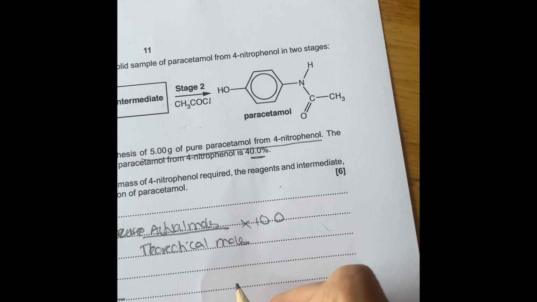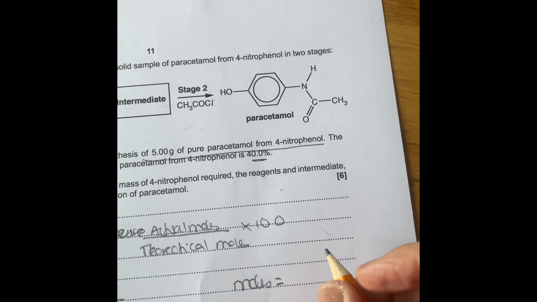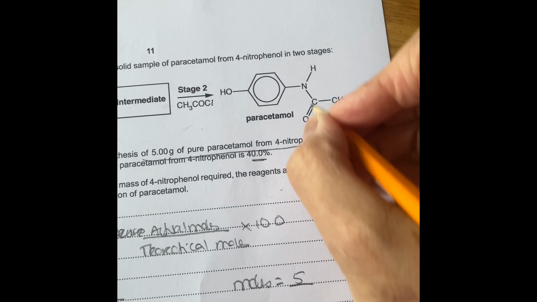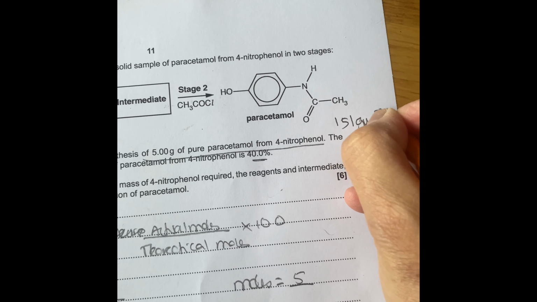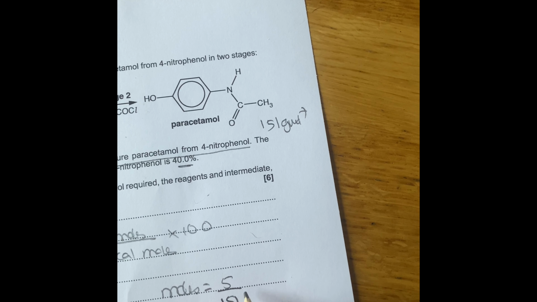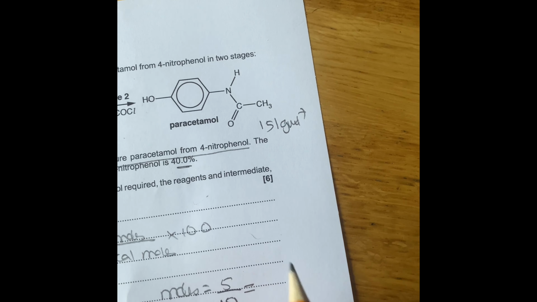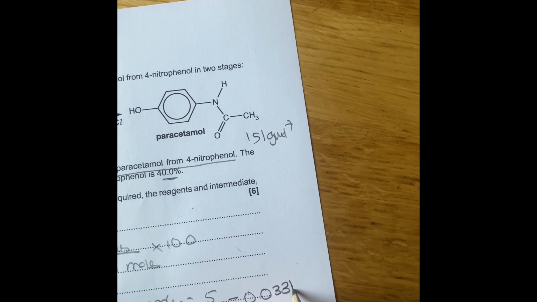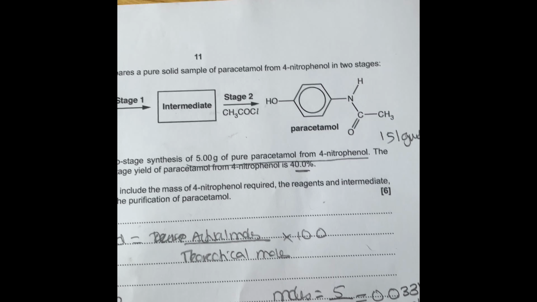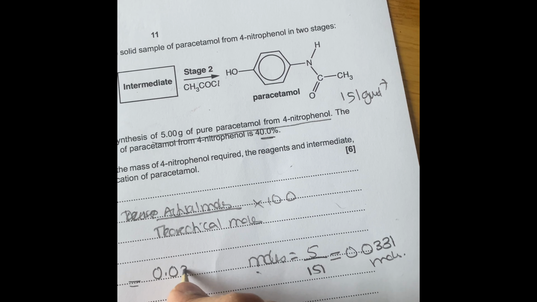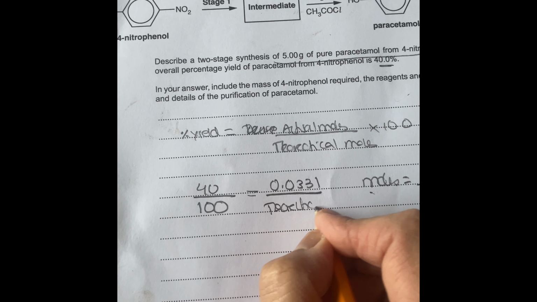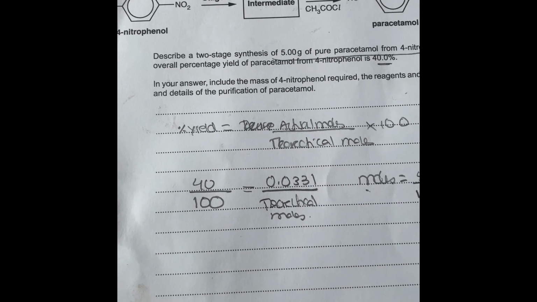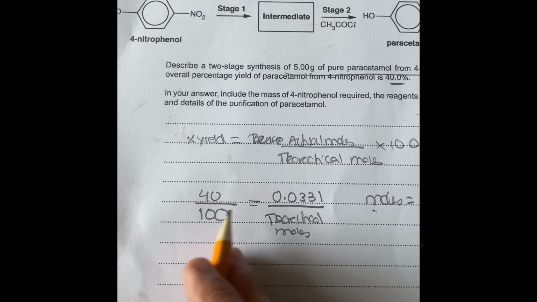So we have moles of paracetamol is 5 grams divided by the MR of this, which is 151. Okay, so that's the MR of paracetamol, 151. So 5 divided by 151 will give you 0.0331 moles of paracetamol. So we know this is the actual moles. So the actual moles, 0.0331, divided by the theoretical moles, which we don't know.